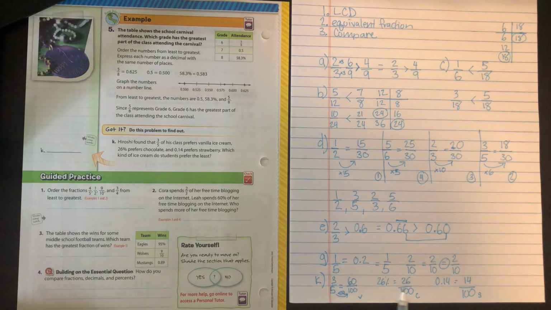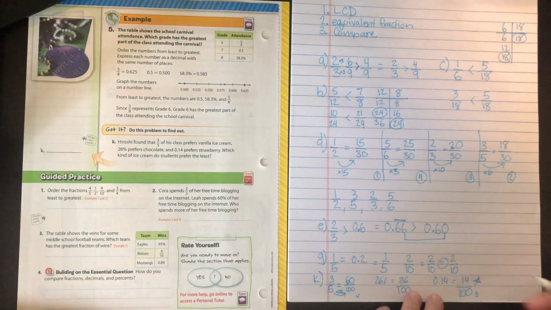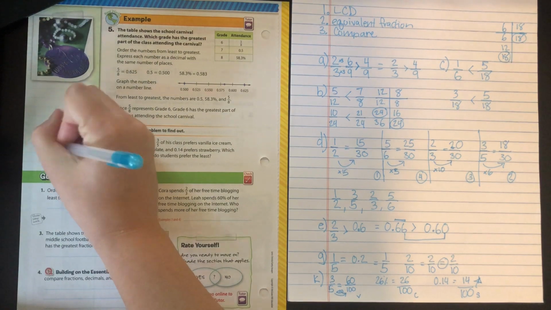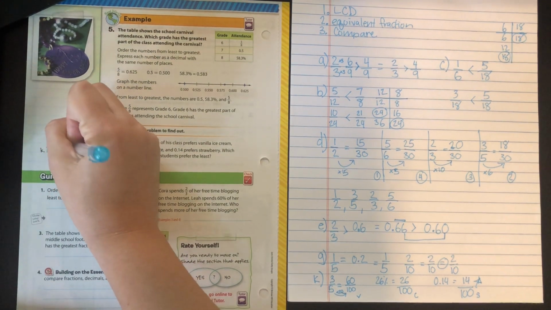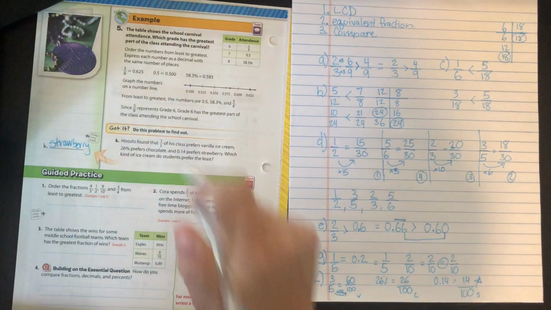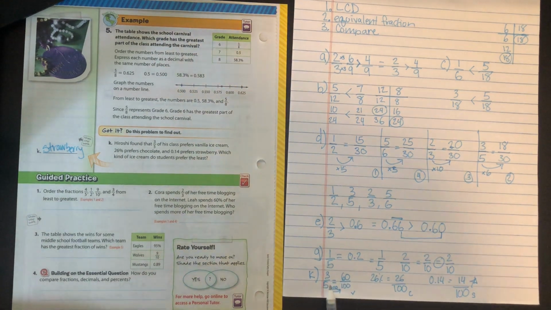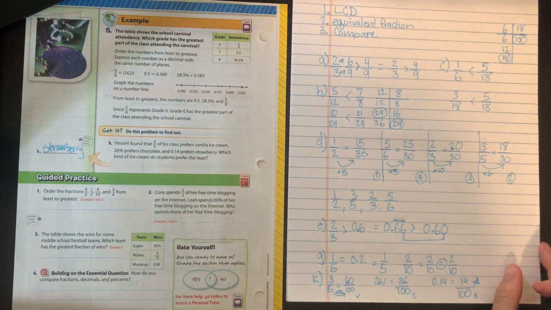If I compare these three numbers and I compare the numbers on the top, the numerators, I see that strawberry is preferred the least. Because only 14/100ths of Hiroshi's class prefers strawberry, whereas 26/100ths of his class, or 26% of his class, prefers chocolate, and 60%, or 3/5 of his class, prefers vanilla.